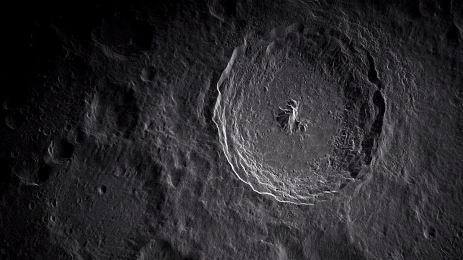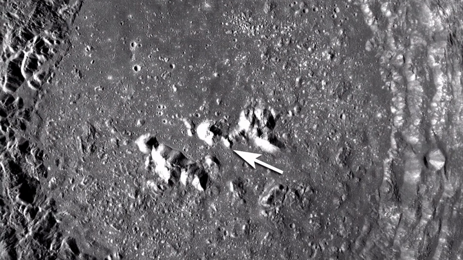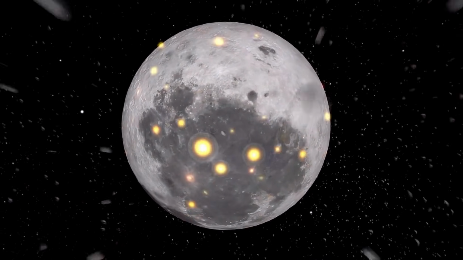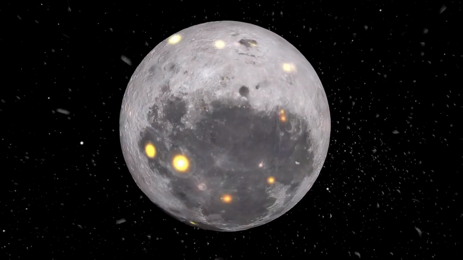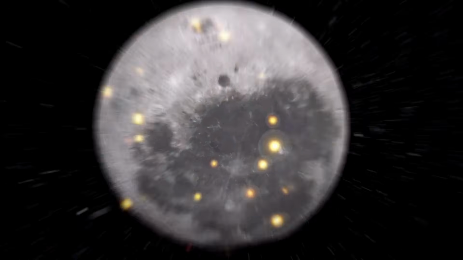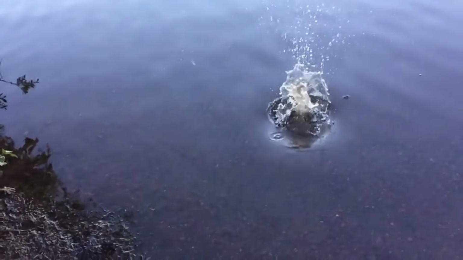It doesn't make any sense that that would be the case, because the explanation for the central peaks is that if you get an impact on a liquid surface, the central peaks will be created by the bounce back of the liquid surface. Like when you drop something into a bowl of water, you get a bounce of liquid coming up.